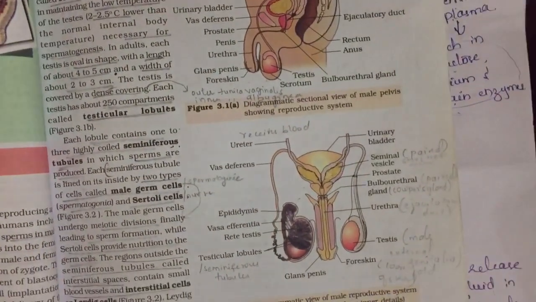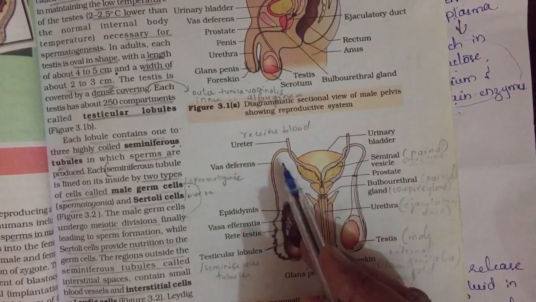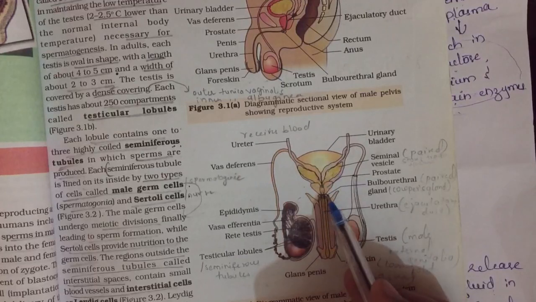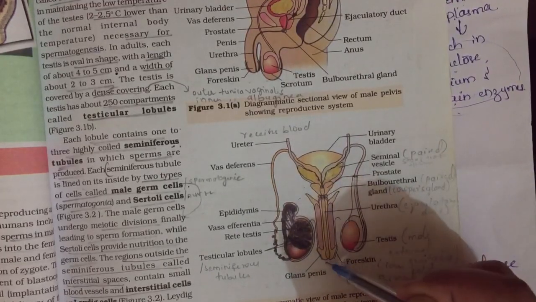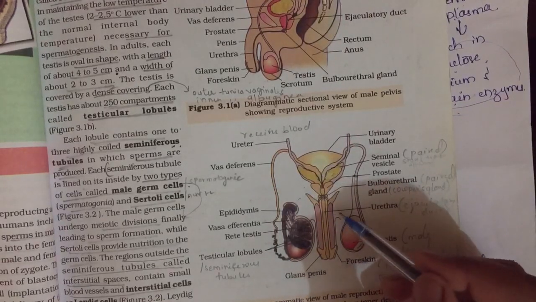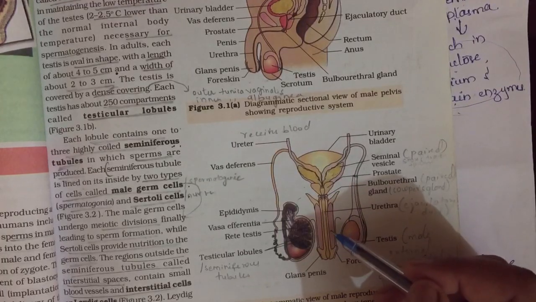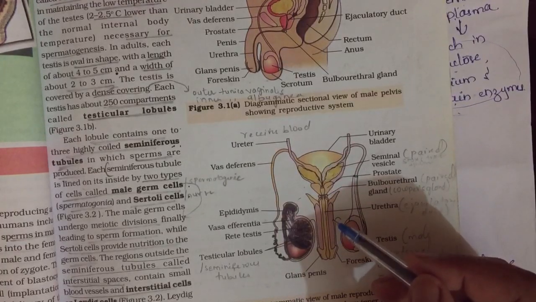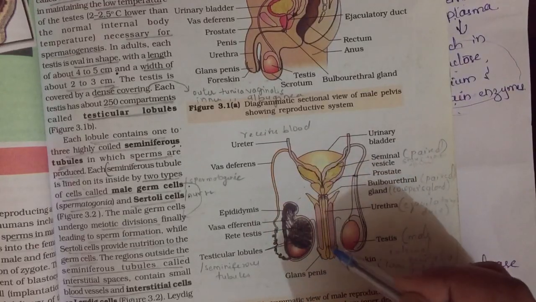This was the male reproductive system. We have discussed the testes, the accessory ducts, and the accessory glands. Now this portion we call external genitalia. This external genitalia is the penis. Now penis consists of special tissue. That special tissue is helpful for erection, so the penis gets erected, and it has a urethra inside.